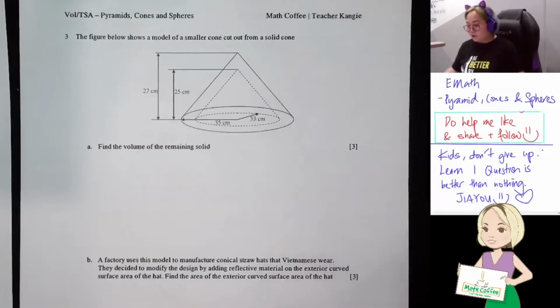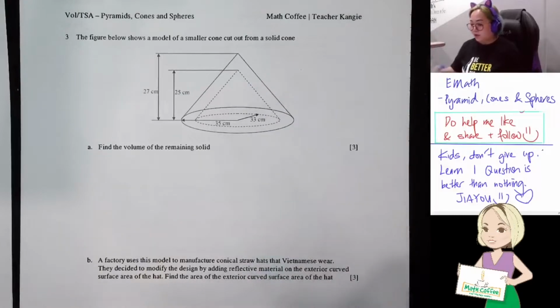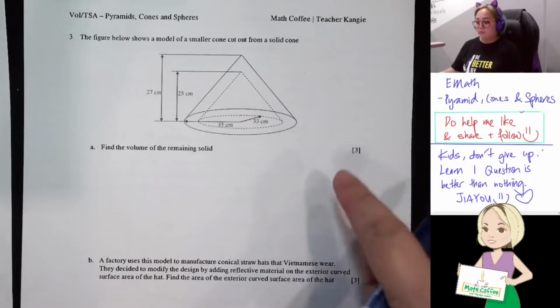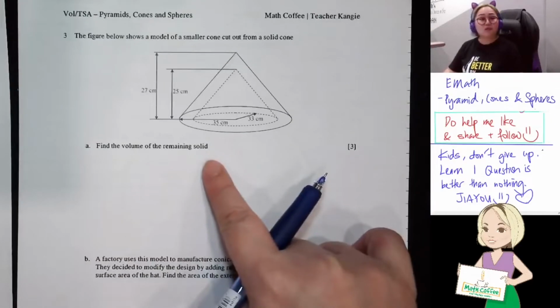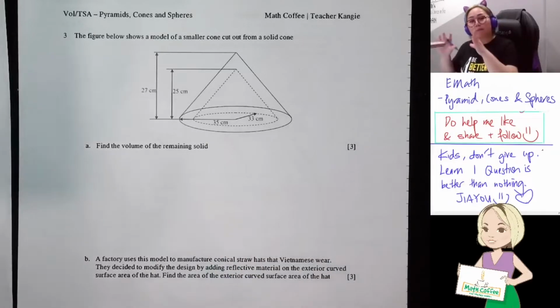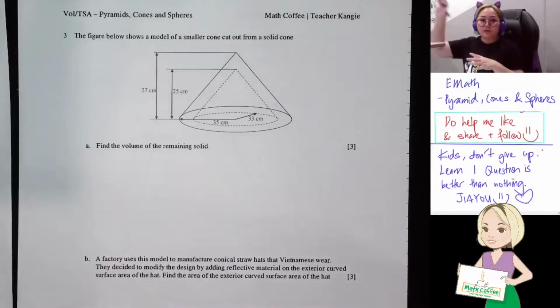Here. So this is a cone. They say a smaller cone is cut out from the solid cone. So to find the volume of the remaining solid, what you need to do is just take the big cone minus the small cone, because the small cone is being cut out. So it's like, oh, it's empty inside, hollow.